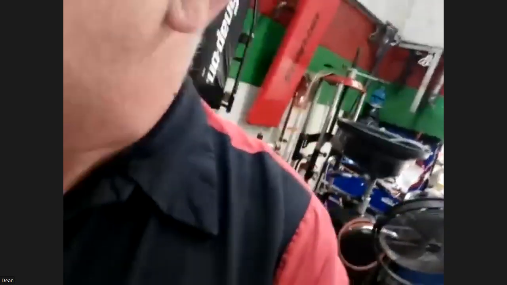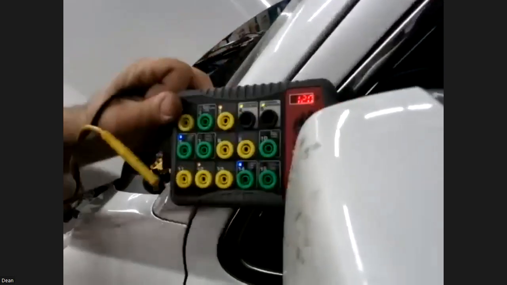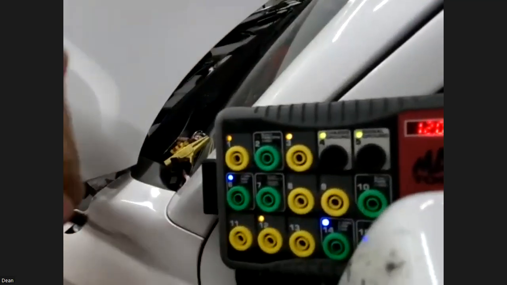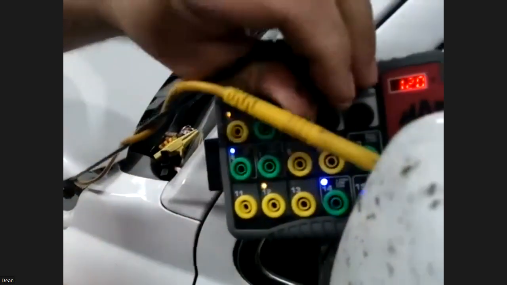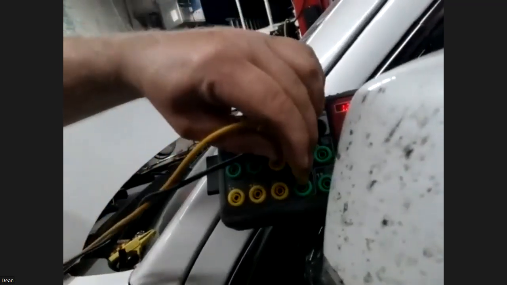I'm going to have to move this over quickly, and then I'll reset the camera. We've got about 5 minutes left. What we're doing here is hooking this up to the breakout box, one to the chassis ground, and one to the CAN low.